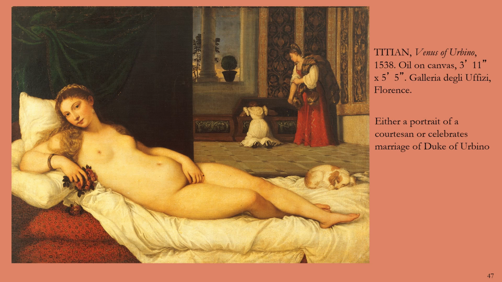And the kicker is this painting. If you want to understand Venetian art, this is it. It's called the Venus of Urbino. It's by Titian. It's contested. What is this about? Is this a portrait of a courtesan? Is this a portrait of a man's wife?